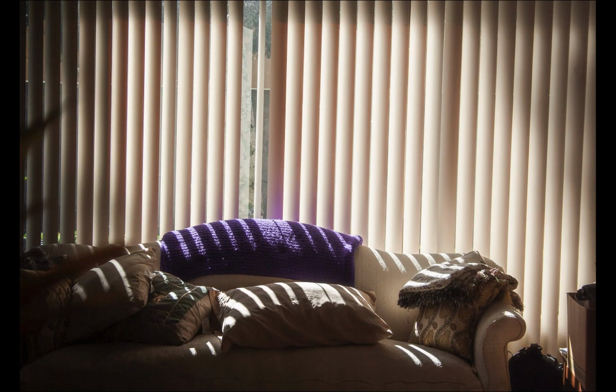Beautiful blinds inspired by Uta Barth. Again, blinds are a great choice. Pay attention to your framing, see if you can really capture the magic of that.